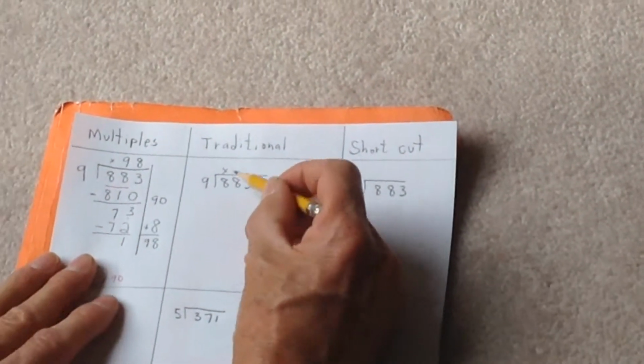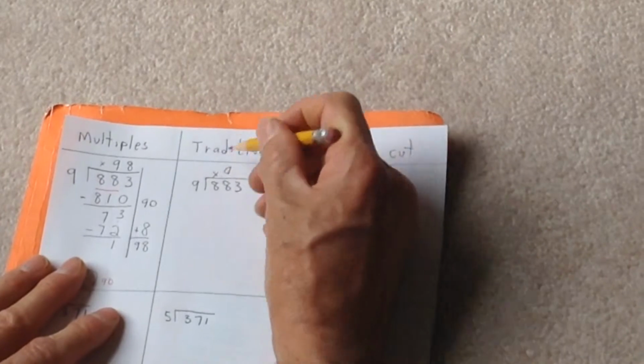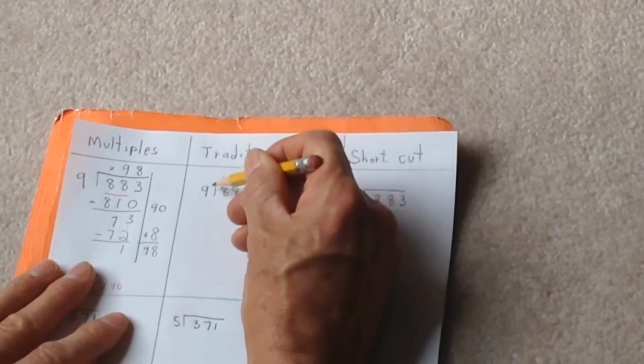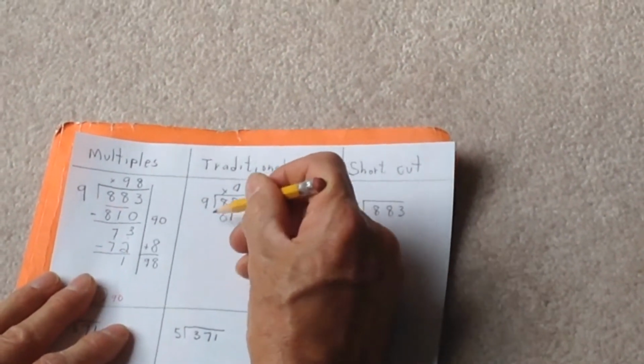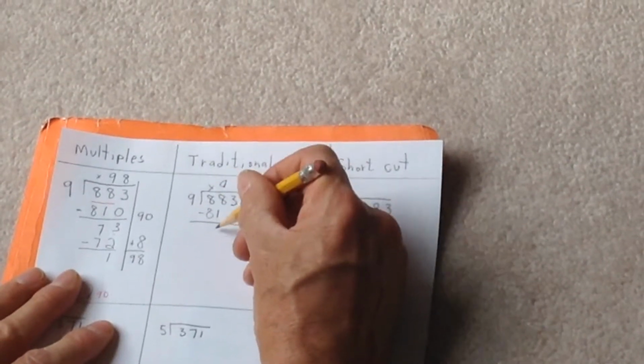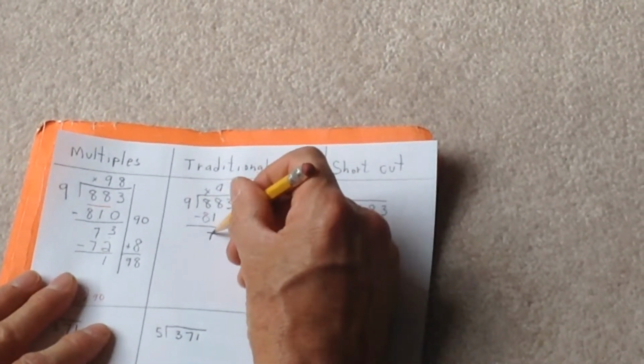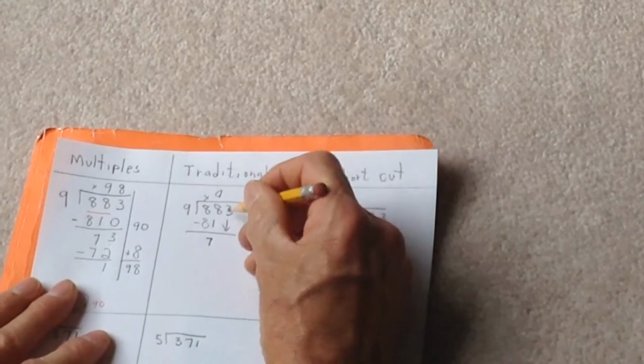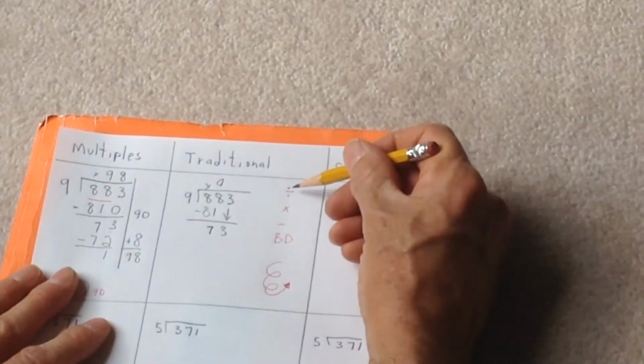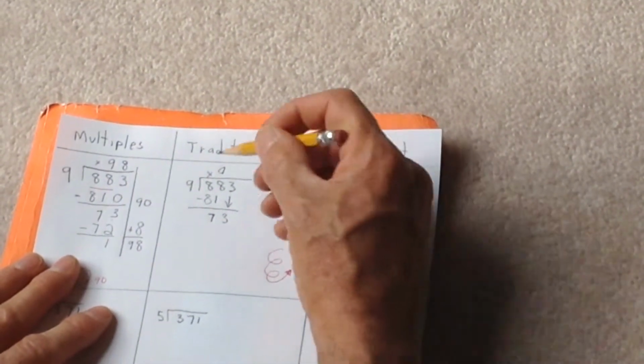9 goes into 88 9 times. 9 times 9 is 81. And we subtract it out. Bring down the 3. And we repeat the cycle. So divide, multiply, subtract, bring down.